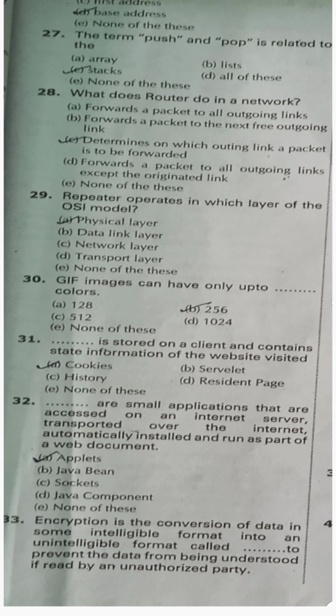27. The term push and pop is related to the C. Stacks. 28. What does a router do in a network? C. Determines on which outgoing link a packet is to be forwarded. 29. Repeater operates in which layer of the OSI model? A. Physical layer. 30. GIF images can have only up to colors. B. 256. 31. Is stored on a client and contains state information of the website visited. A. Cookies.